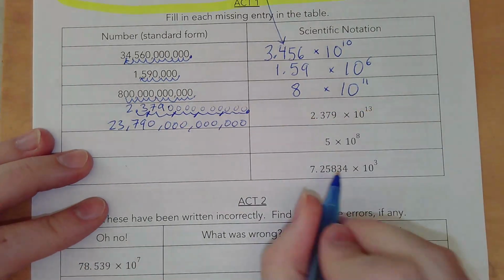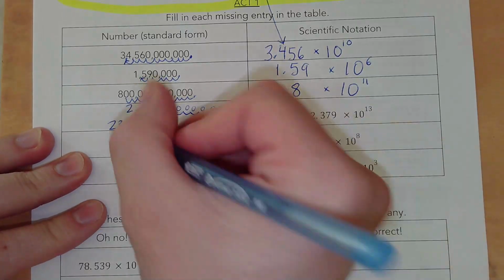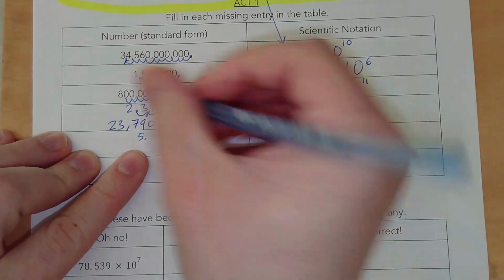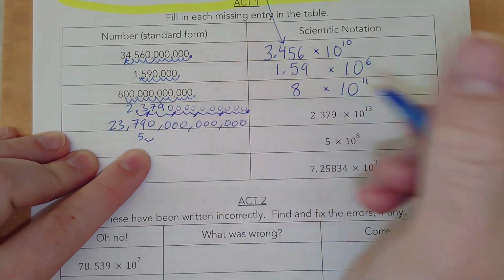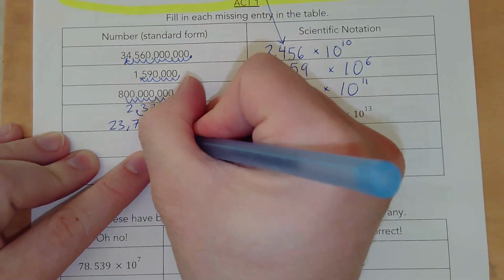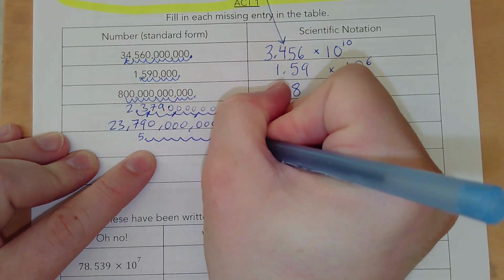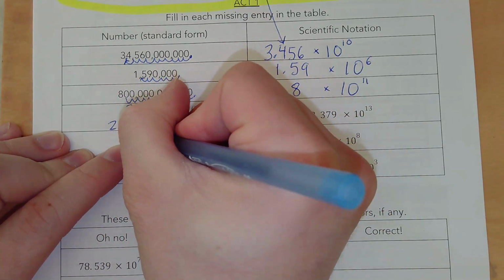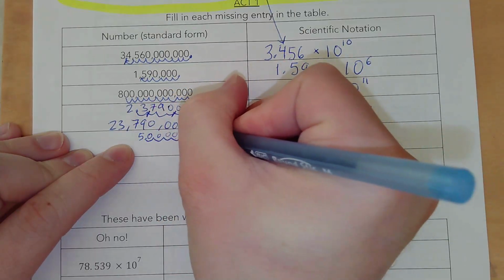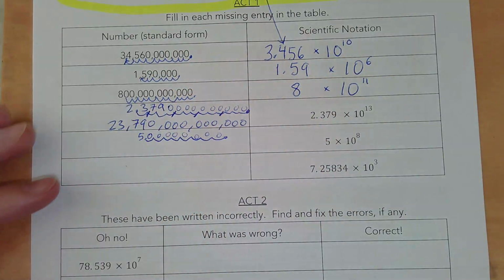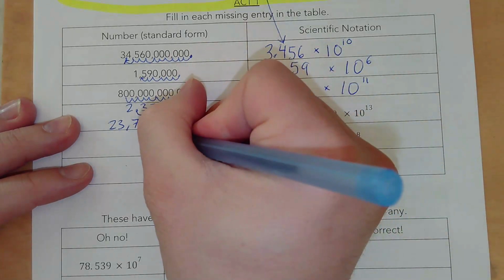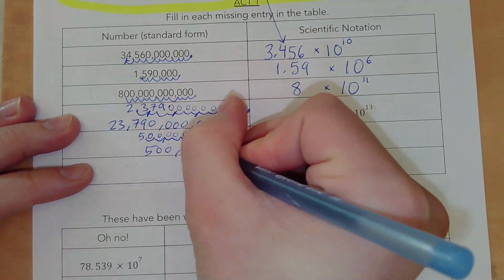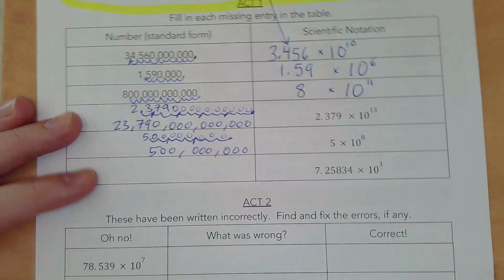Okay, next up is number, well, the 5th one here, 5, and I need to multiply the decimal by 10 to the 8th power, so 1, 2, 3, 4, 5, 6, 7, 8. Let me double check. 1, 2, 3, 4, 5, 6, 7, 8. Yep. Add all your zeros there, and the decimal is now at the end. Add your commas every 3 numbers, and it looks like this number is 500 million.